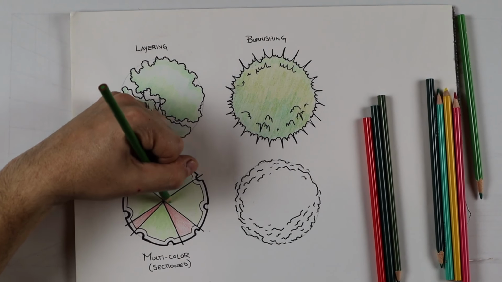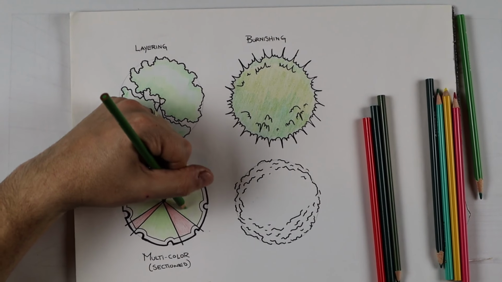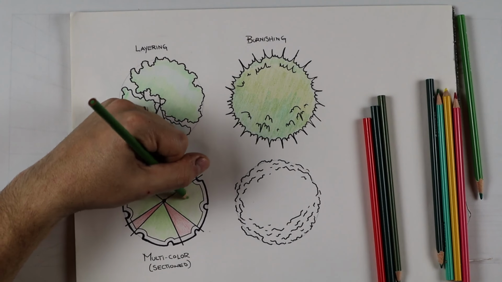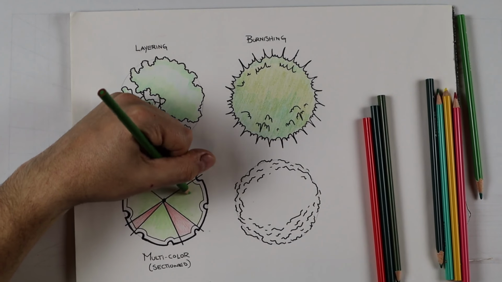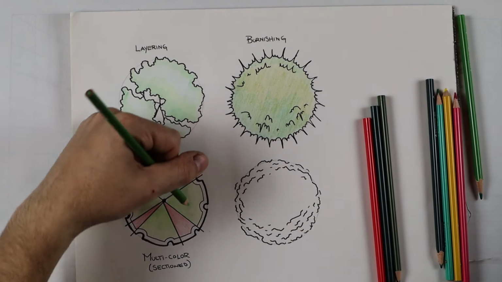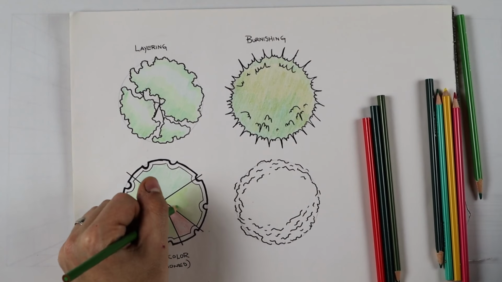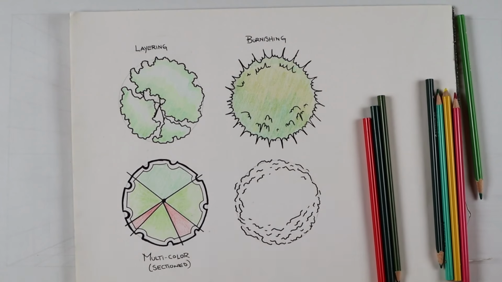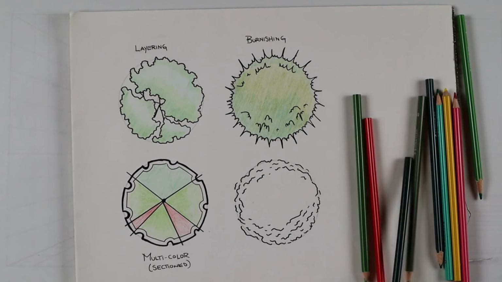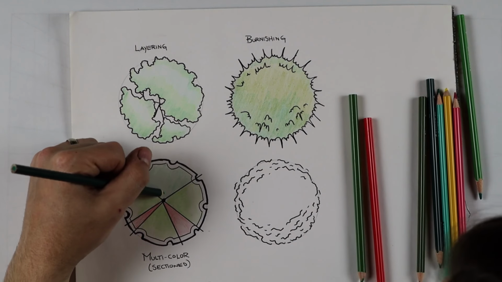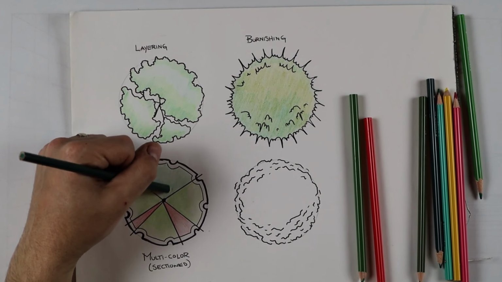Same thing here. Medium pressure. And then lastly, my darker pressure with my top one.